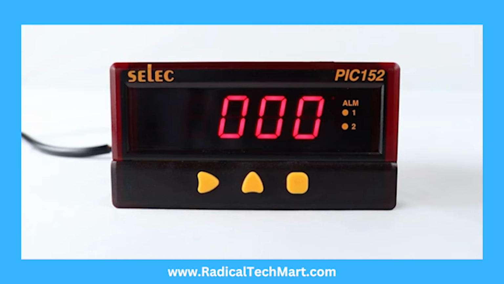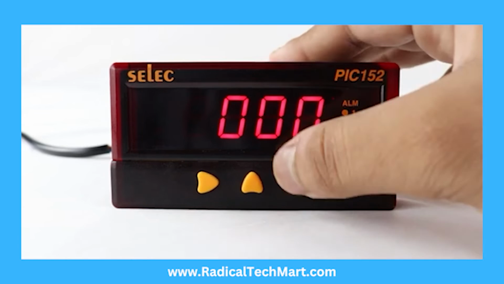To scale the controller, 2 scaling points are necessary. Each scaling point has a coordinate pair of display value and input value. Scaling points should be at the high and low end of the input signal measured. Process value will be linear over the entire input range. Example, the indicator will display 0.0 at 0 mA input and 9999 at 20 mA input signal.